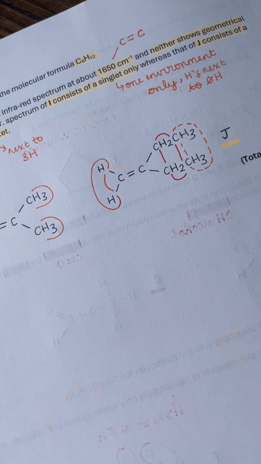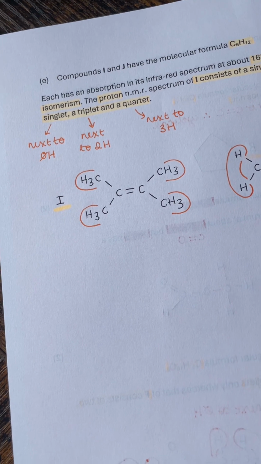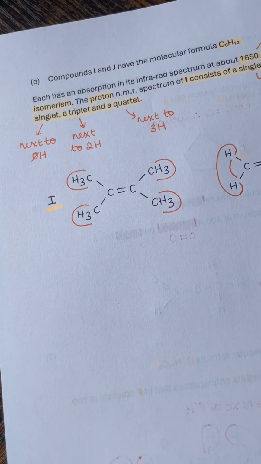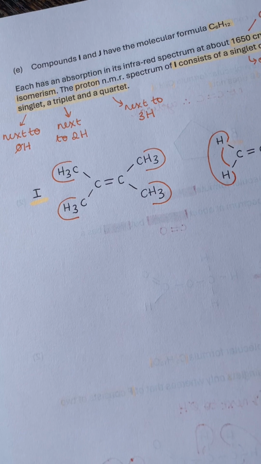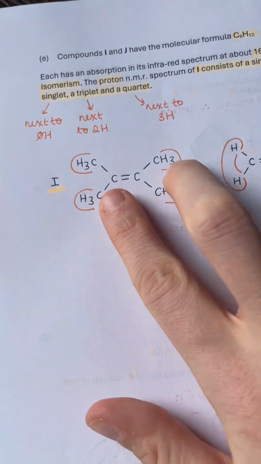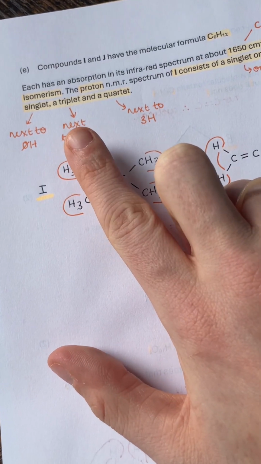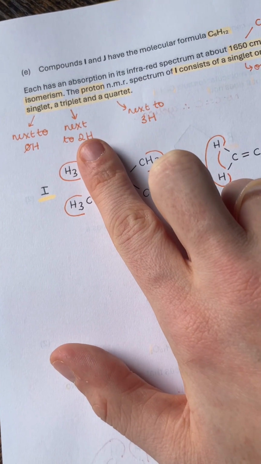J, while still not showing geometrical isomerism, has to be made of a singlet, hydrogens next to no others, a triplet, the hydrogens are next to 2, and a quartet, where the hydrogens are next to 3. And again, you'll get used to seeing that pattern with NMR, where you have 2 hydrogens that are split into a triplet.